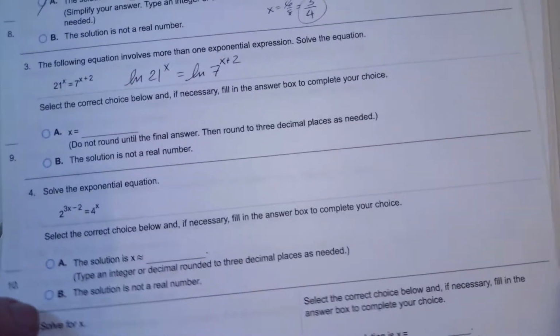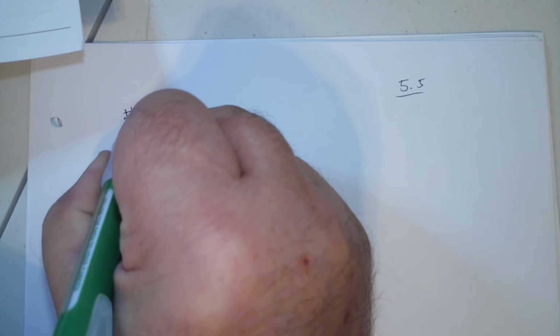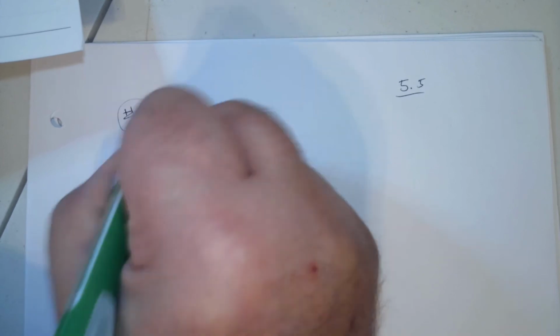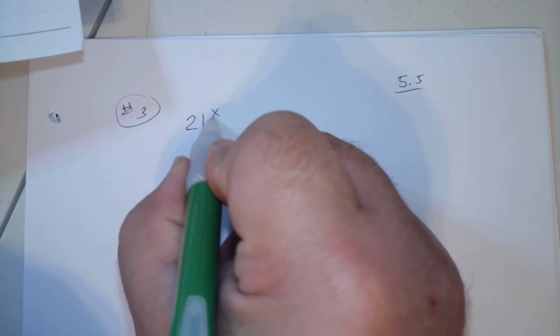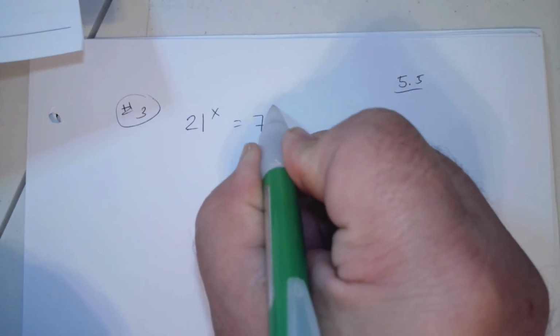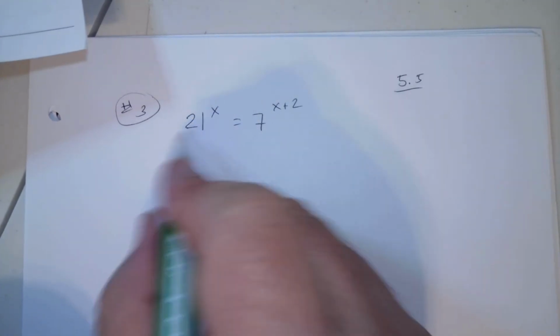Use scratch paper on this one. This is going to take us some writing. This is 5.5, number 3. We have 21 to the x equals 7 to the x plus 2. Since we can't get the common base, we have to get rid of it.